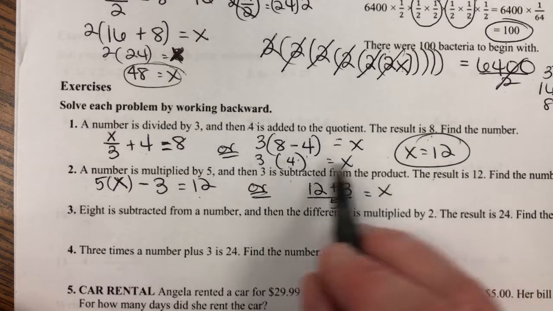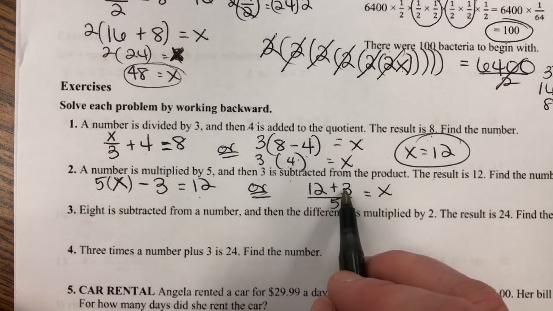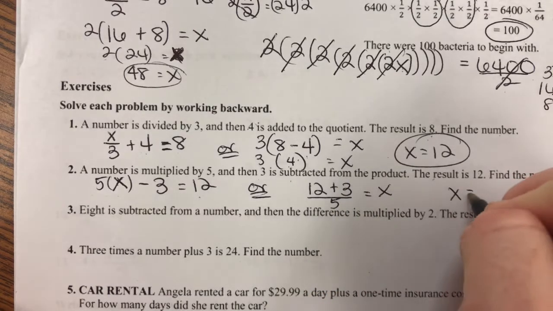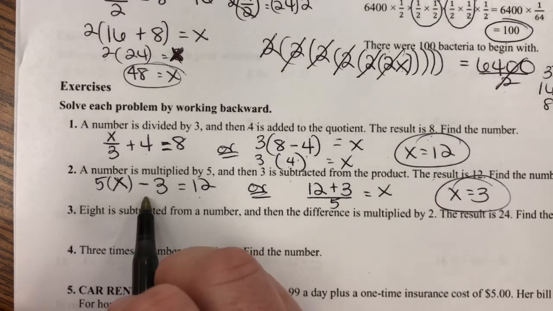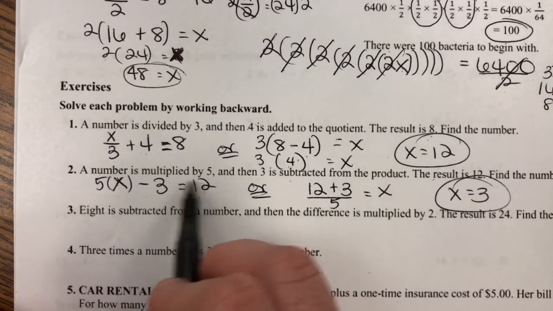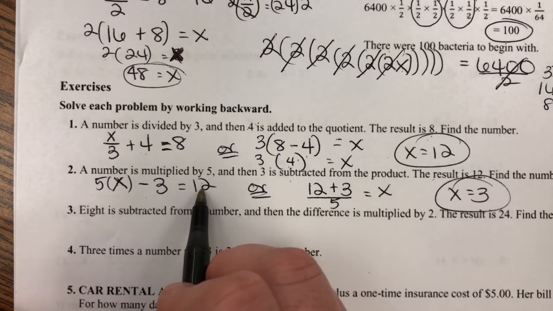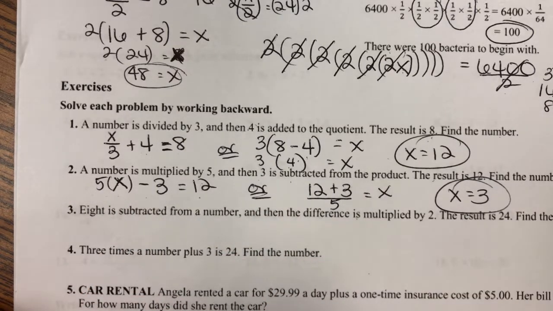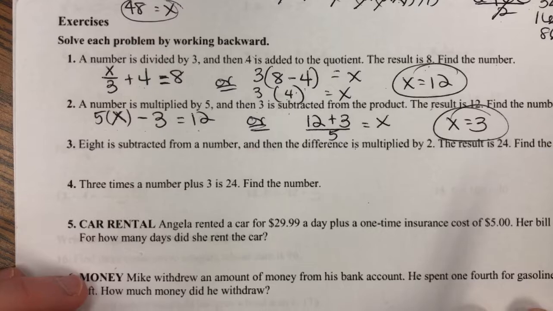Okay, so if we start with this one, 12 plus 3 is 15. 15 divided by 5 is 3, so x should equal 3. If I did it this way and added 3 to both sides, I get 5x equals 15. And then I have to divide both sides by 5, so again, x equals 3. Gives me the same answer.